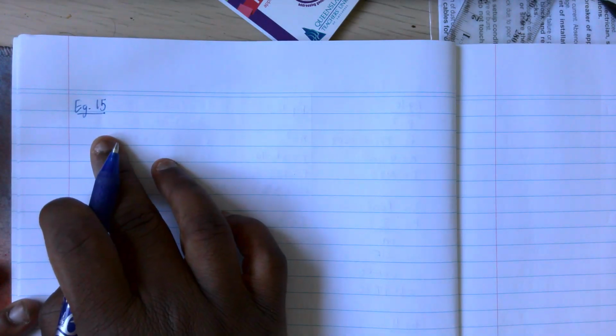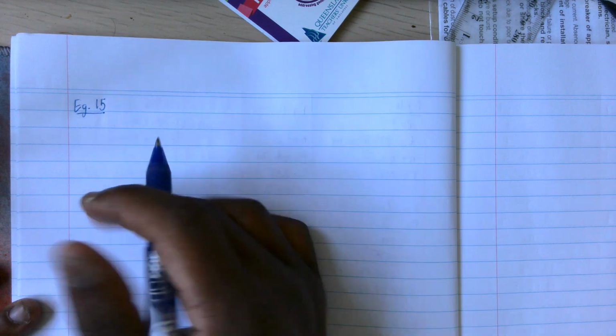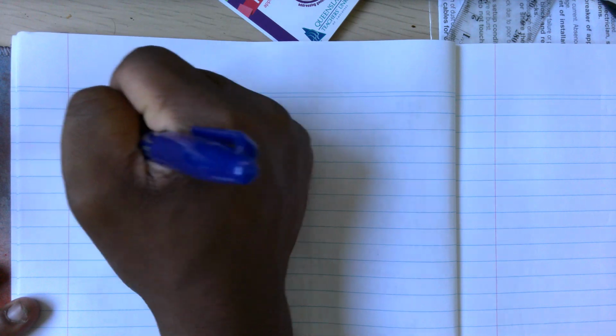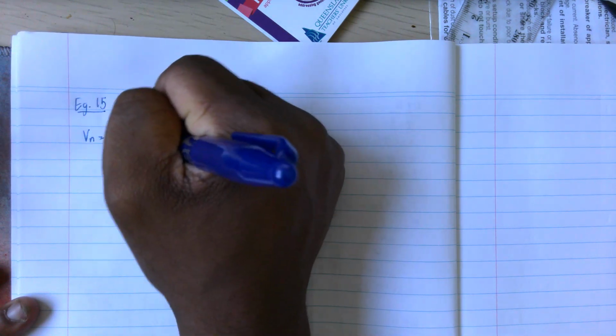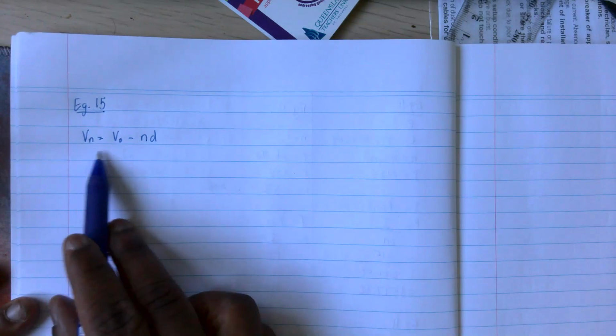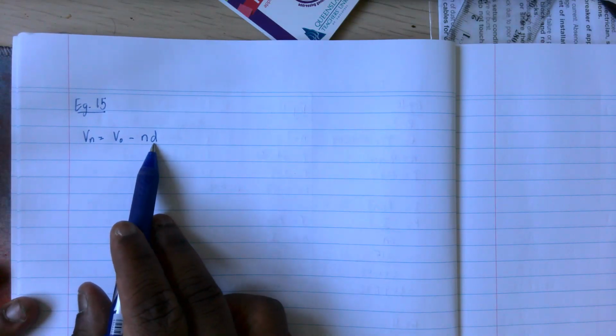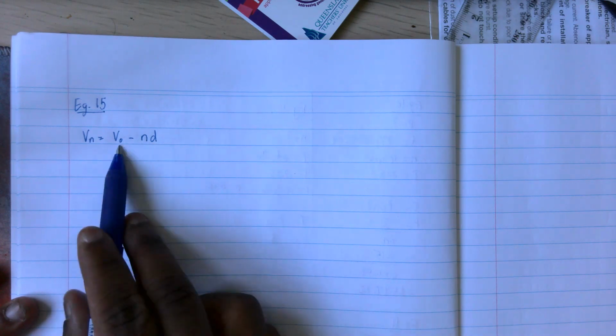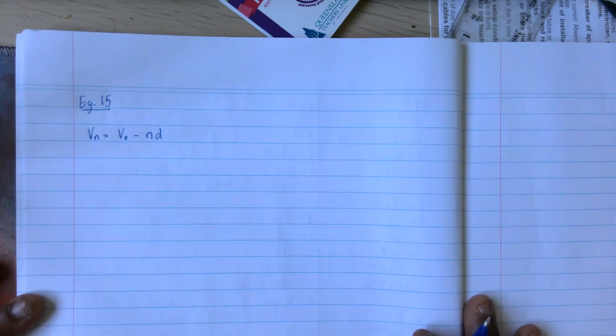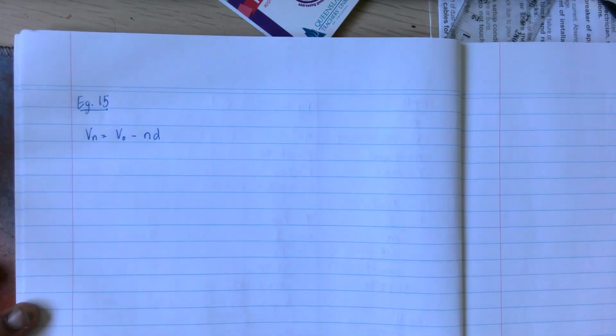For this, our future value, we will take the formula Vn equals V0 minus Nd. N is our number of years, and D is our common difference, or the depreciated value. V0 is the time point at 0 years, the initial value of the investment. And Vn is our future value. We know that we are trying to find the future value.